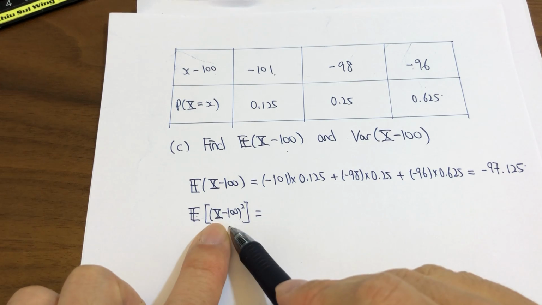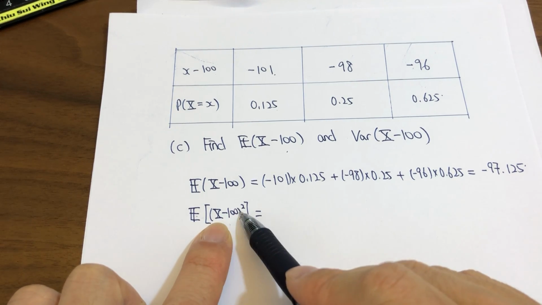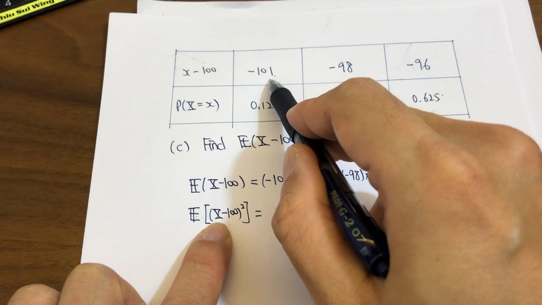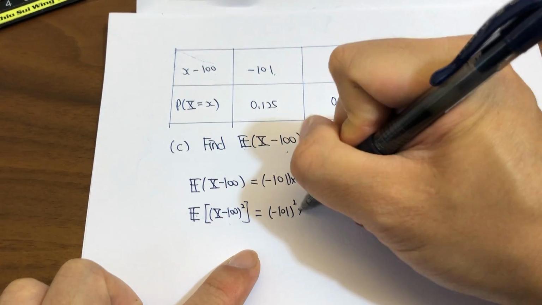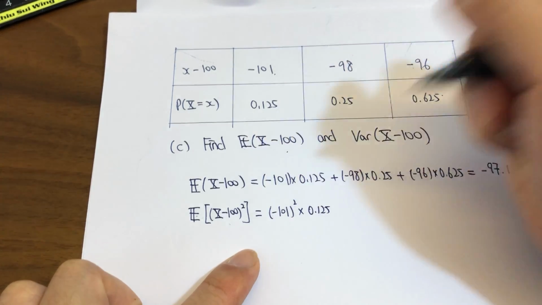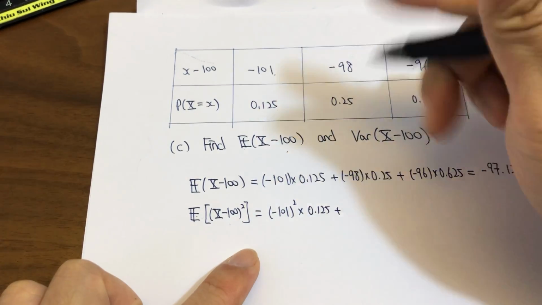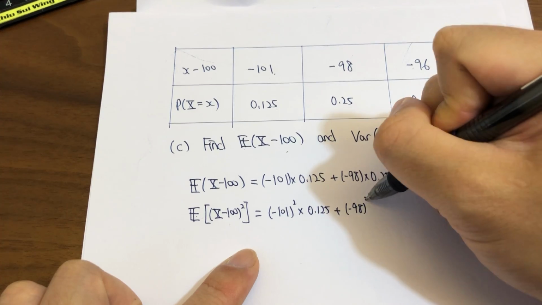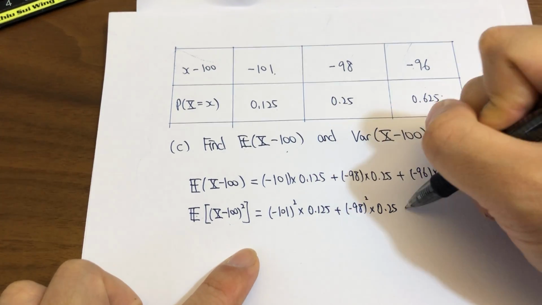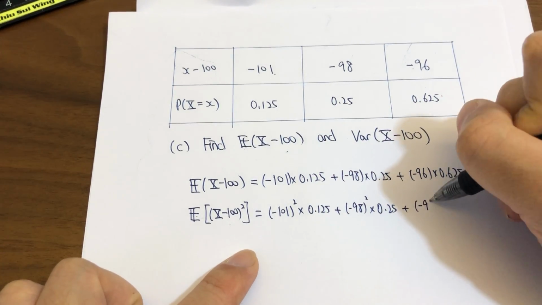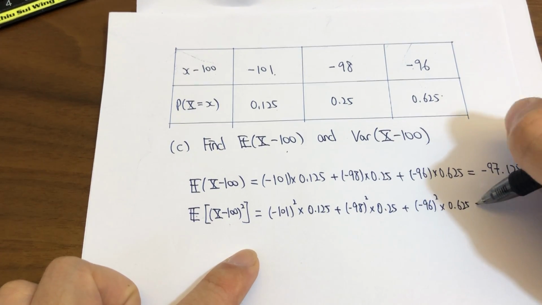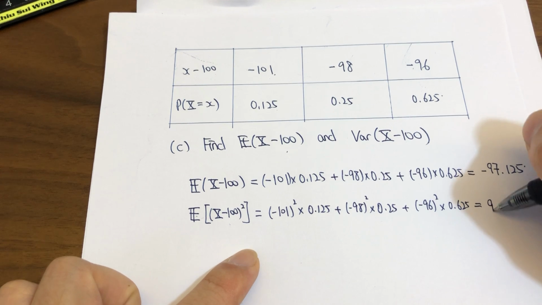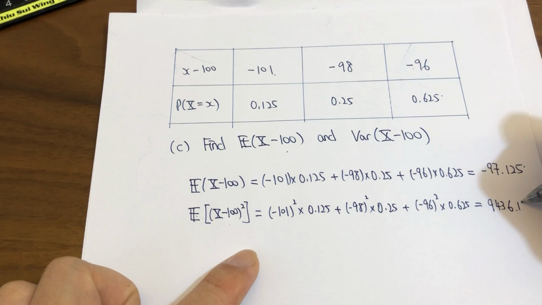To find it, we first need (x minus 100) squared: -101 squared times the corresponding probability plus -98 squared times 0.25 plus -96 squared times 0.625. Then you will get, oh, very big, 9436.125.